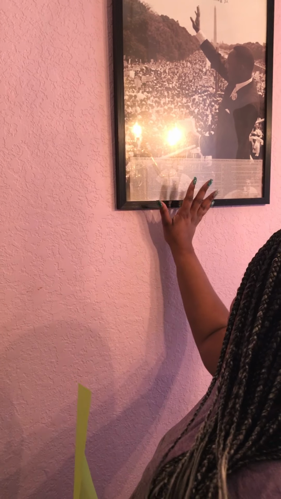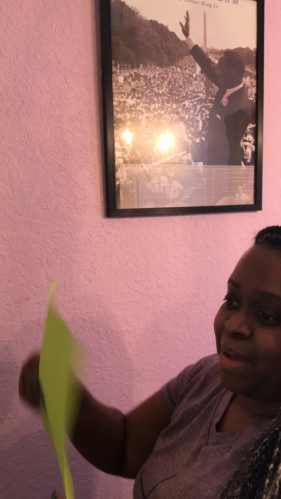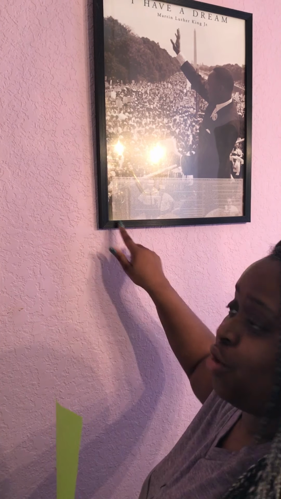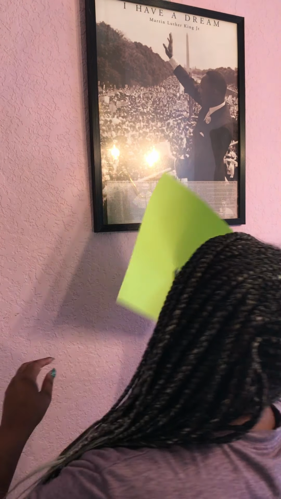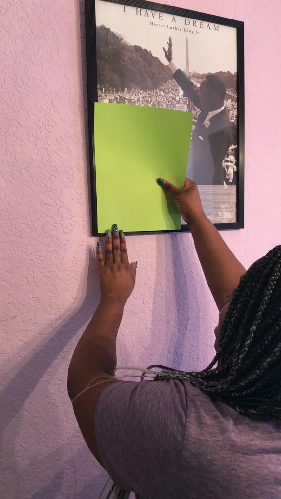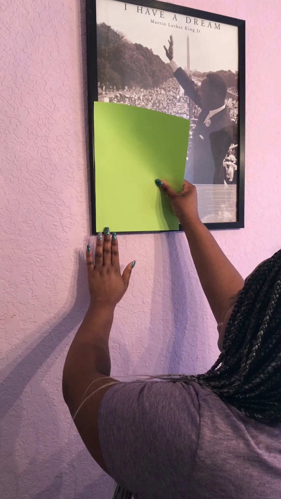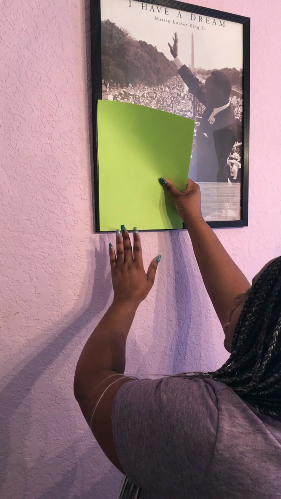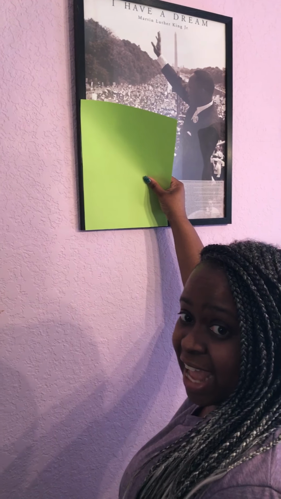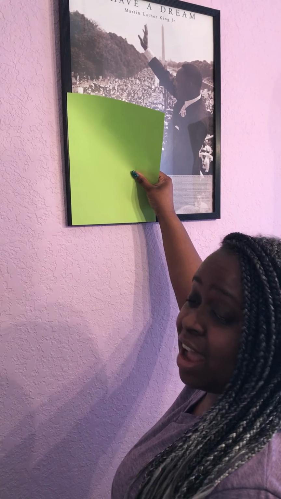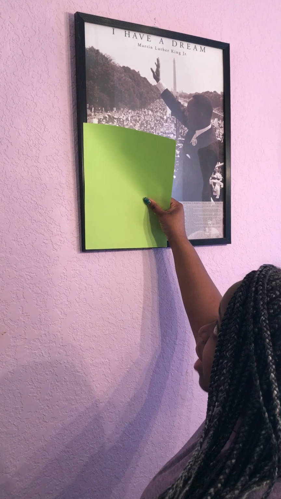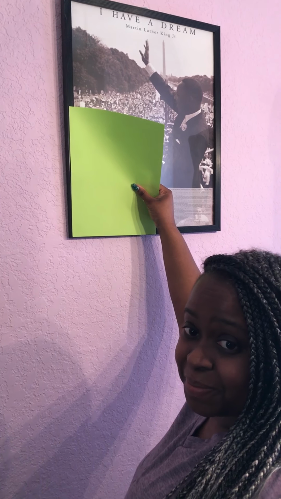Alright guys, so here is one thing that I'm going to measure. I have a picture of Martin Luther King Jr. I have my paper, and I'm going to line it up with the corner and see, do we have a right angle here in this picture. Alright, here we go. Alright, so I'm lining up my corners. This is the right angle of the paper. Does it line up with the picture? Yes. So this is one thing that I can list that is a right angle. We have a right angle in this Martin Luther King picture.